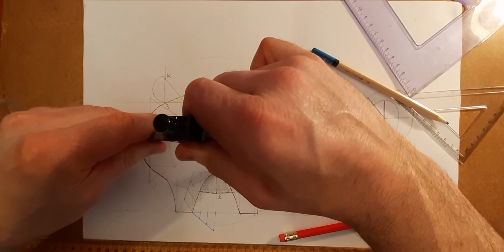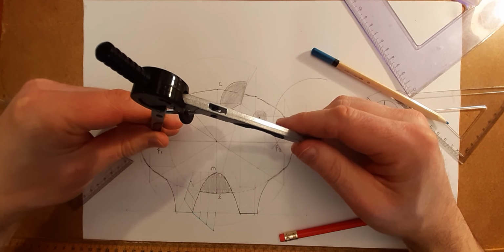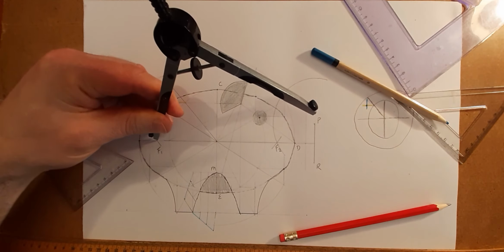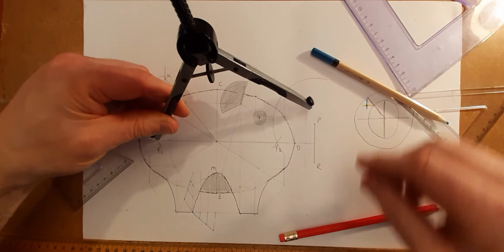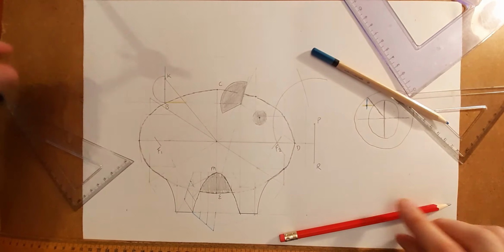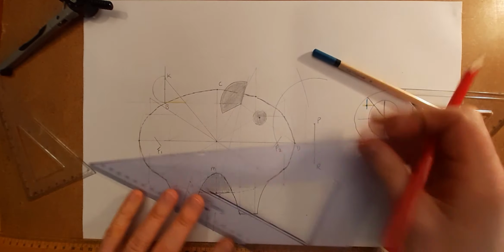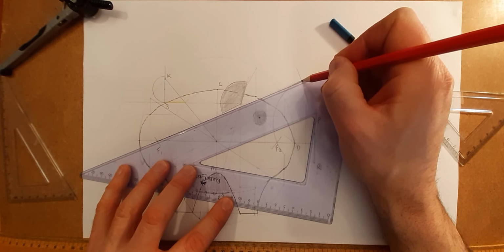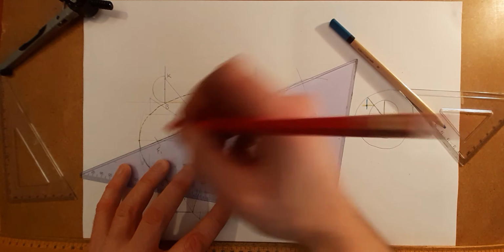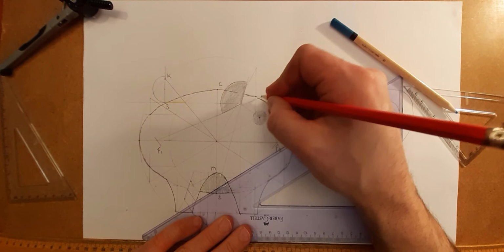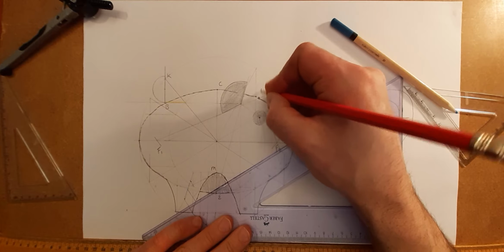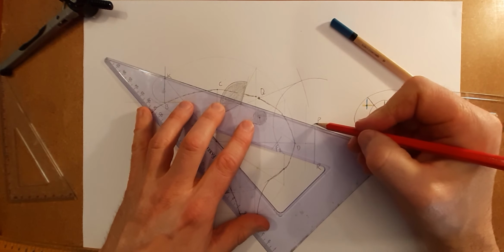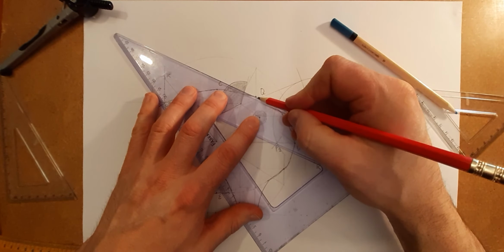And it just does. So I set it to the full major axis, put it on F1, and I swing a second arc there. Now where the two arcs cross, we join back this line to F1. And that there is how you find point Q. So now you can do in your tangent there.